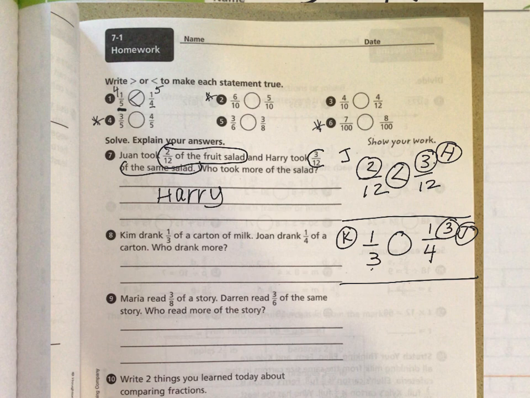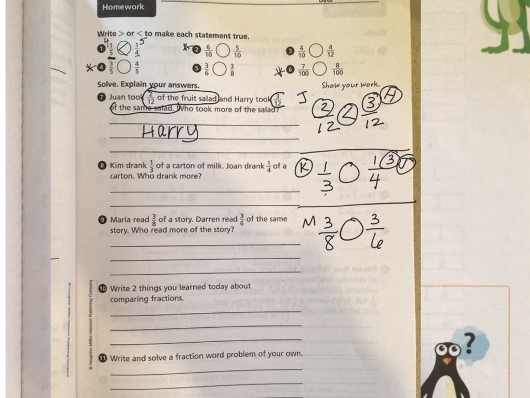And in the next one, I've got Maria read 3/8 of a story. M for Maria. Darren read 3/6 of a story. Figure out who read more.